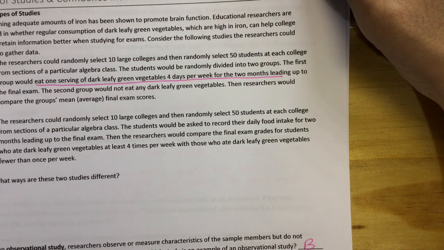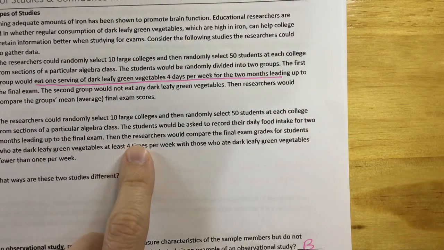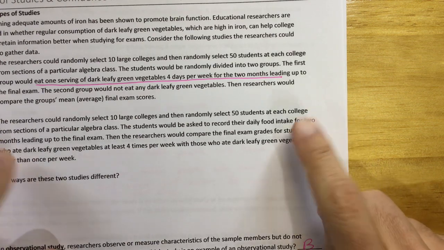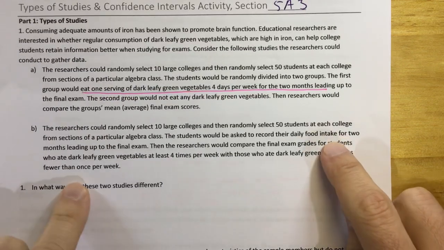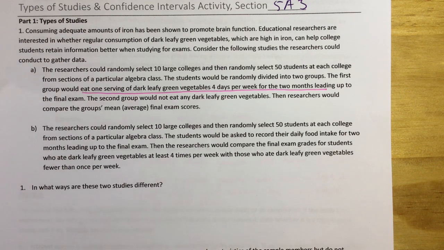They want to choose people that are also from different classes and well balance all that stuff out. But the students will be asked to record their daily food intake for 2 months. So that part right there is what tells you that it's observational. The students are doing what they want to do, and then we're going to look at that information and assess whatever the rest of this said here.